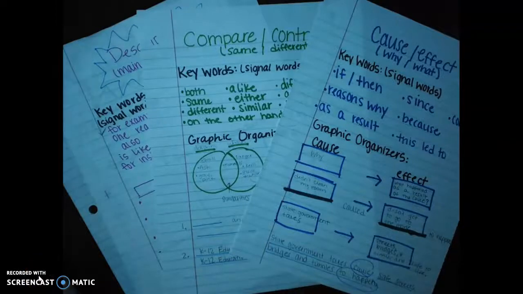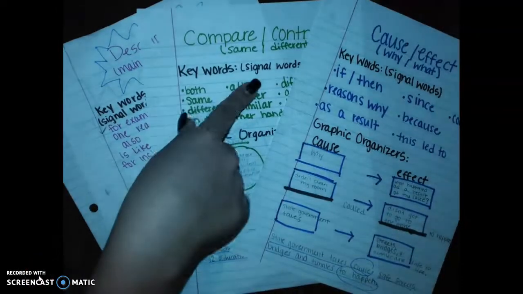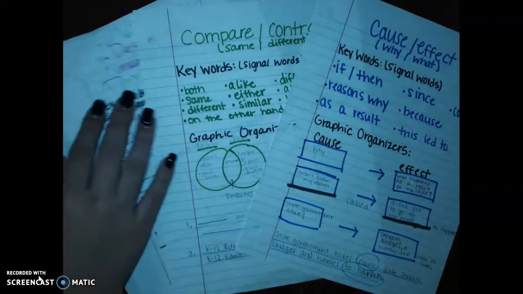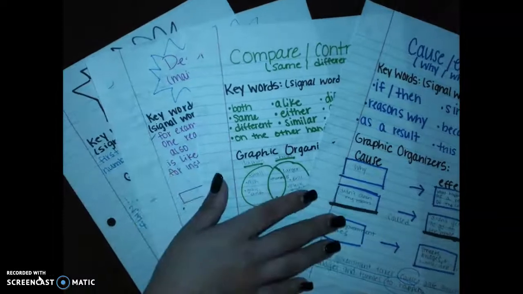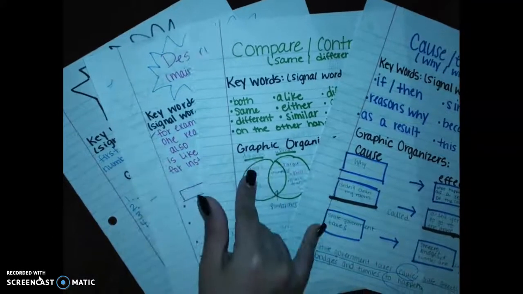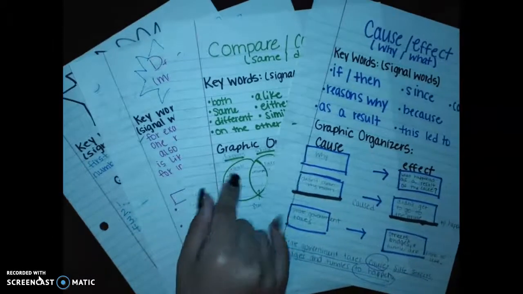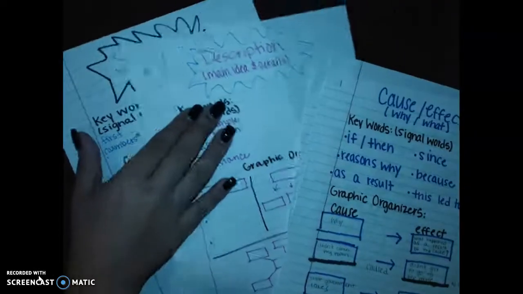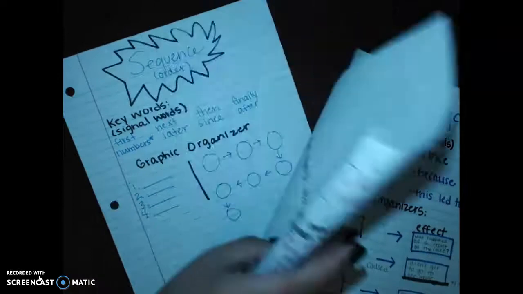Hello readers. So last week we were introduced to comparing and contrasting and cause and effect. Today we're going to review all 4 of our strategies that we've talked about. So last week we did these 2, cause and effect, compare and contrast. And then yesterday and the day before we did description and sequencing.